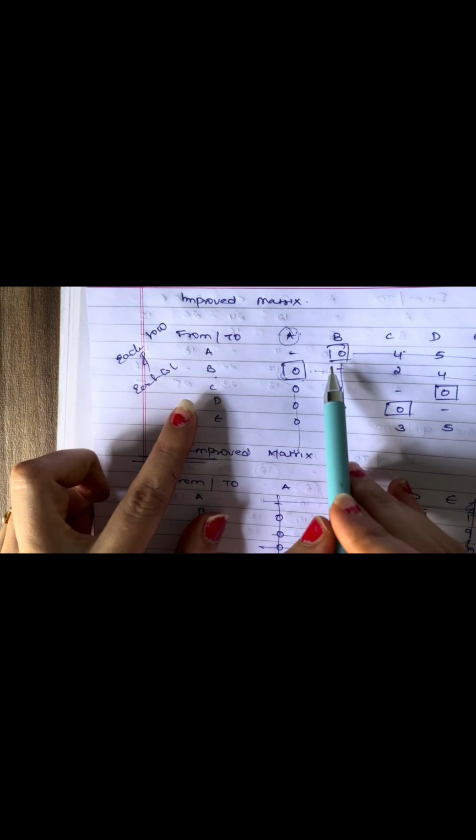After doing that, each row, each column, I was not able to do that. My last row and last column I was not able to assign. So I went for an improved matrix.